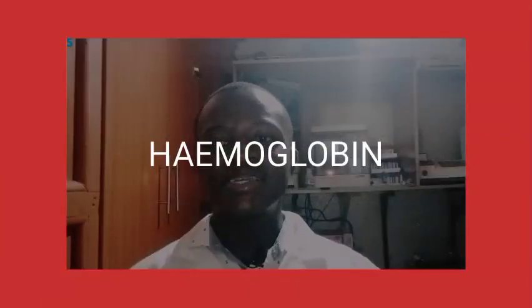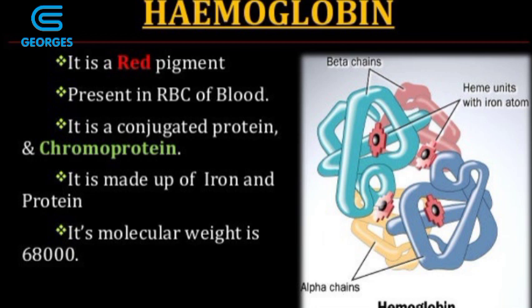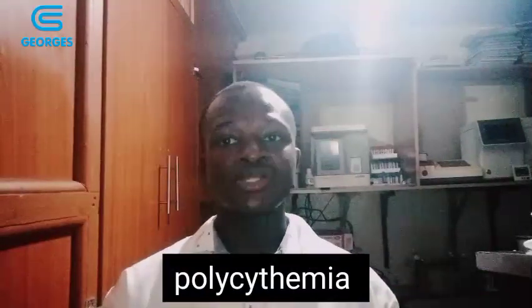Hemoglobin concentration is a measure of the amount of hemoglobin in peripheral blood. This reflects the number of red blood cells in the blood. So what is hemoglobin? Hemoglobin is basically 90% of what is contained in the red blood cell. An increase in hemoglobin concentration can sometimes be due to a condition called polycythemia vera, whereby your body constantly produces a lot of red blood cells.